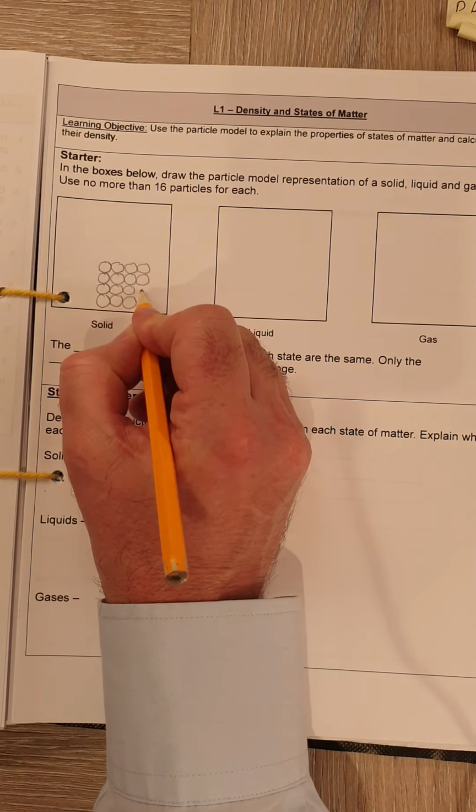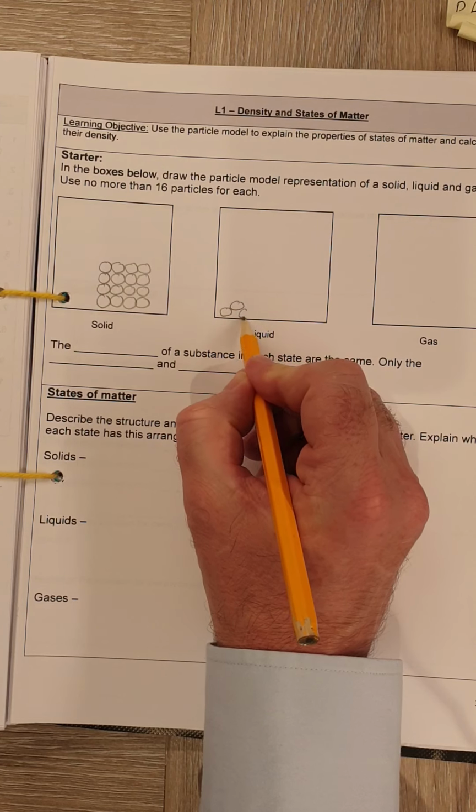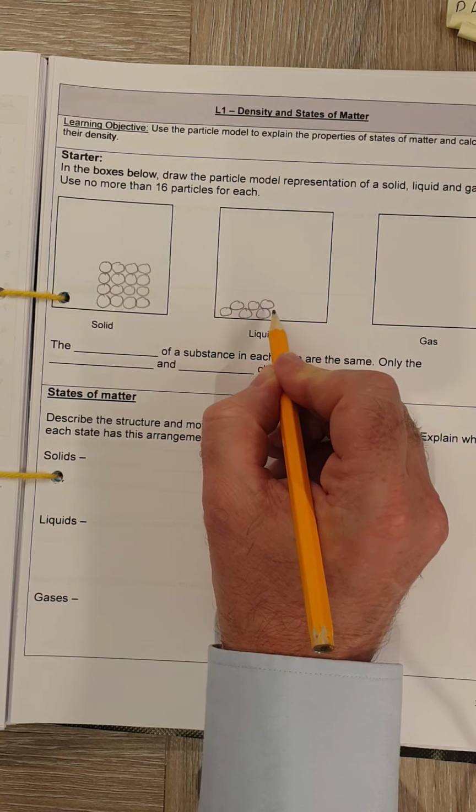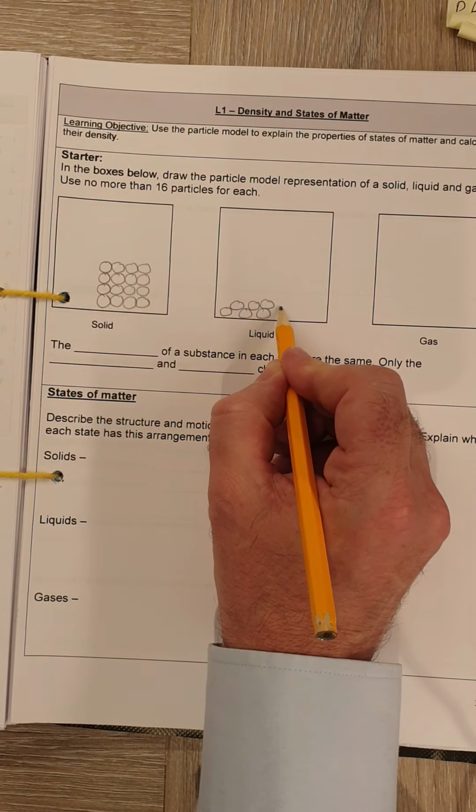In a liquid, and there are 16 of these particles, they're all the same size and shape. In a liquid, the particles are still close together. So they're in an irregular shape, but still close together in a liquid. So there is still some force of attraction, some intermolecular force between the particles. But the particles can now move around each other.